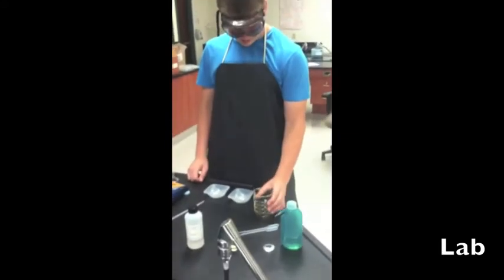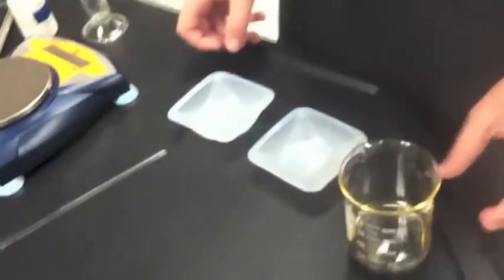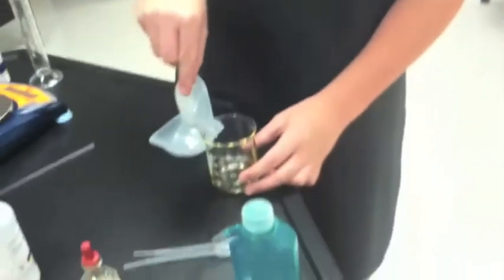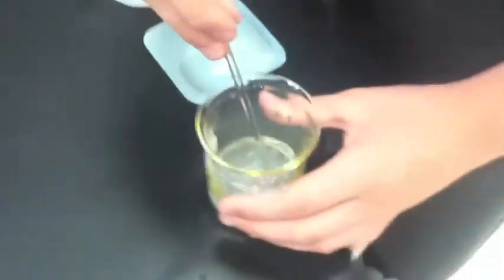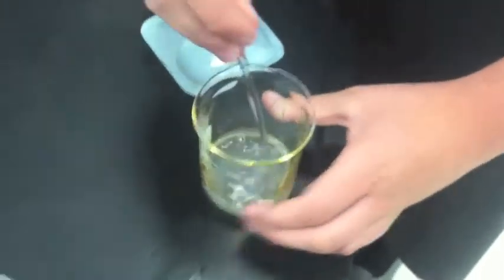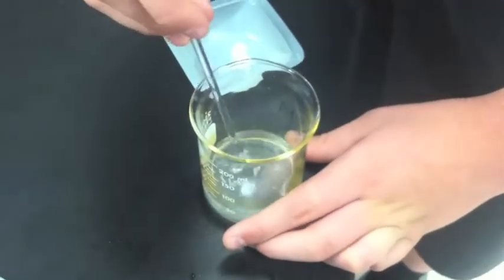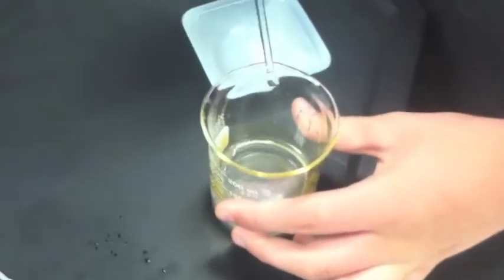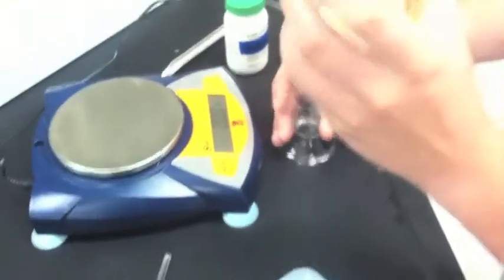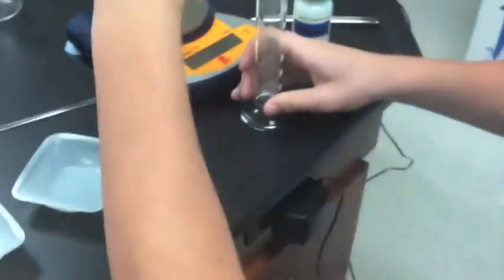Here we have 50 milliliters of water and our acid, and what we have to do is pour one sample into the water. We stir it around until it's nice and stirred. All stirred and mixed in. So now we pour approximately 25 milliliters into our graduated cylinder.